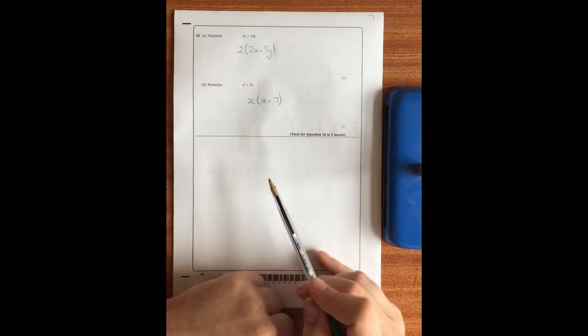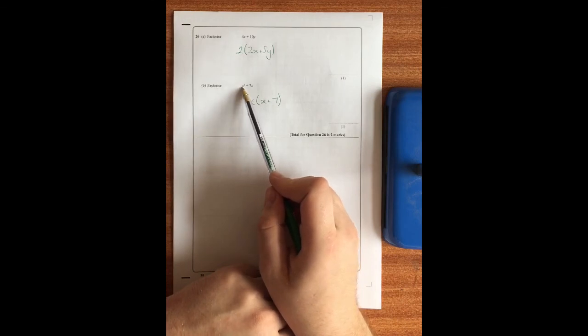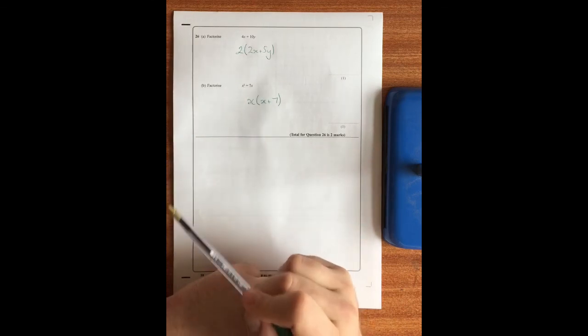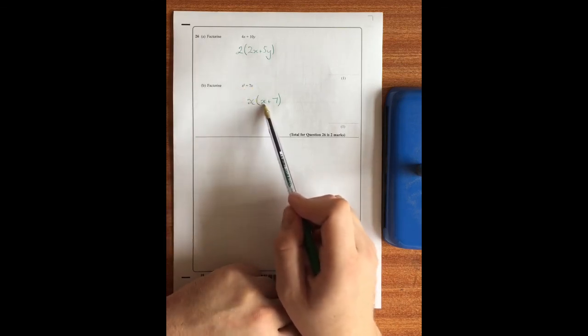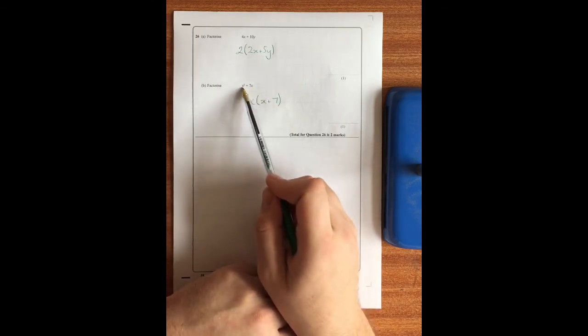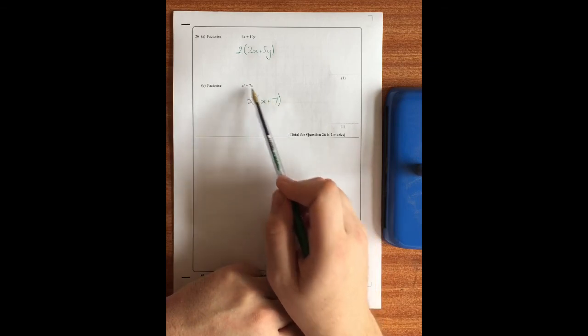Factorise x squared plus 7x. X squared means x times x. And 7x means 7 times x. So the common factor here is just x. To get back to x squared, we need another x in there. So x times x gives me x squared. And then we need 7. X times 7 is 7x.